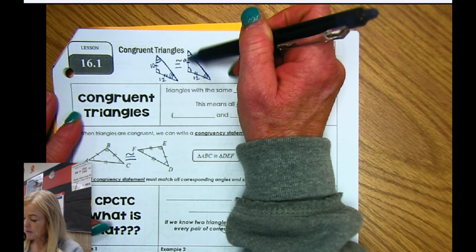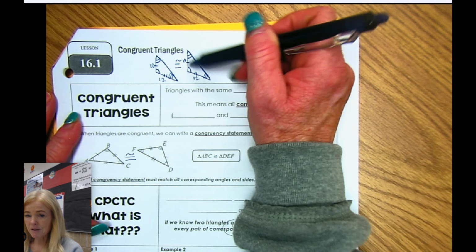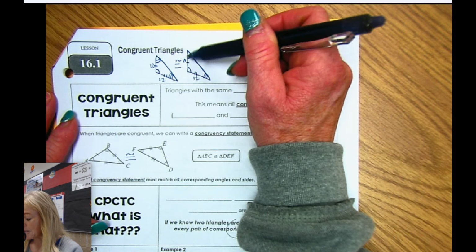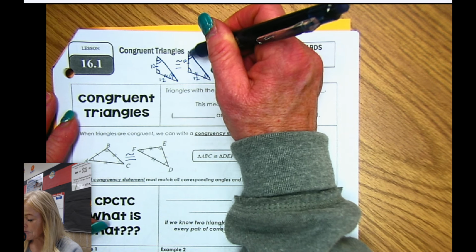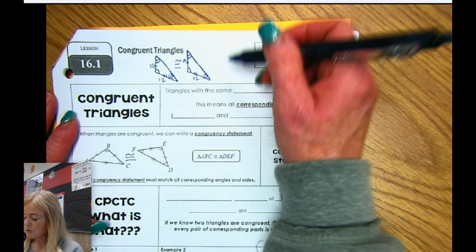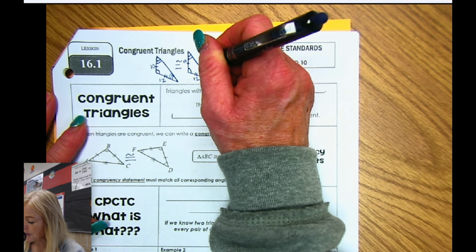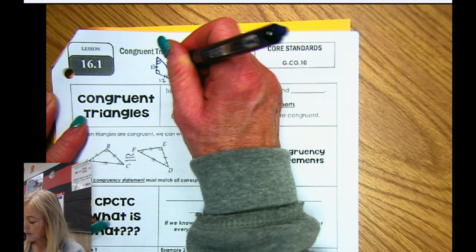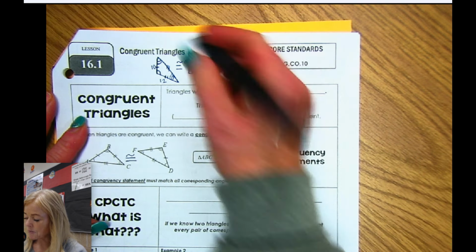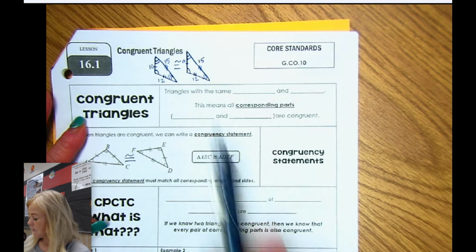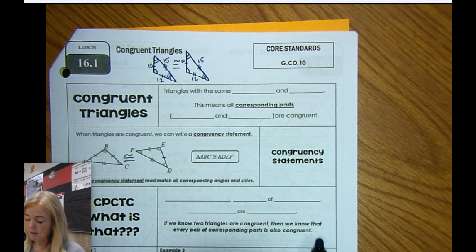This side is corresponding to this side, and they're congruent, but they're corresponding in our congruent triangle terms because they both measure 10. And then the third side here, say if this is 15, and notice how I'm marking with 3 marks so that you can correlate which side is which. This side will also be 15 because it's corresponding sides.